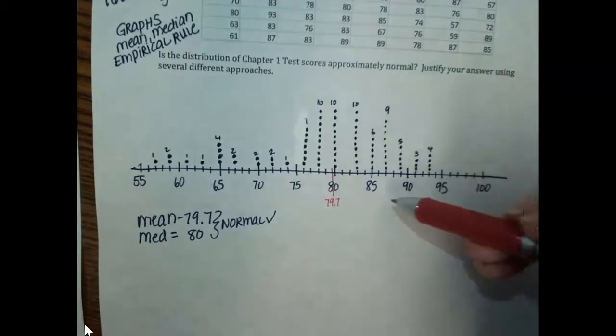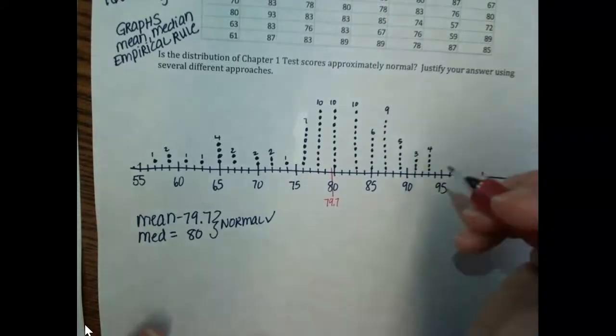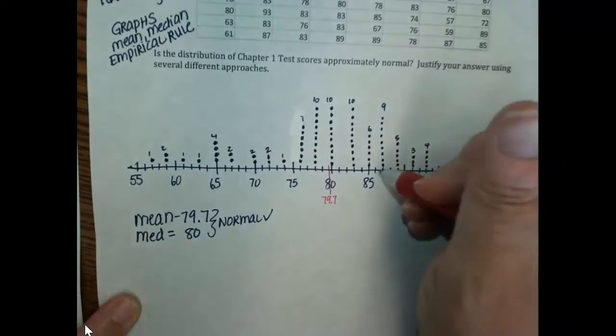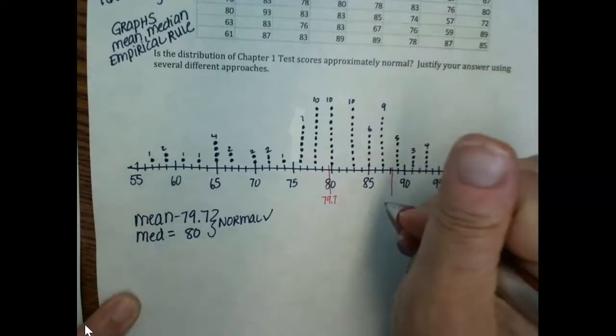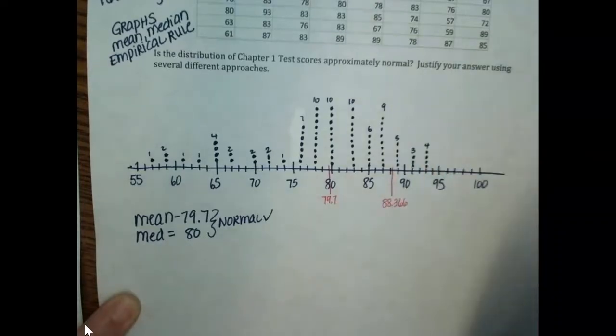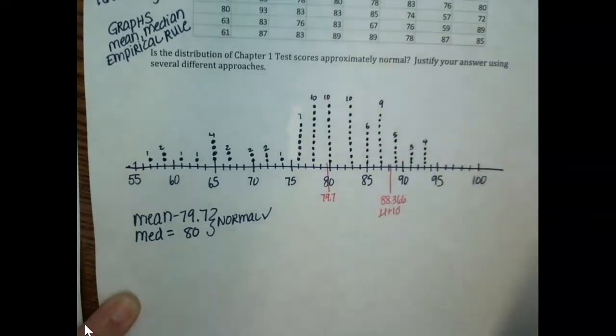If I add one standard deviation, I end up with 88.366, the mean plus one standard deviation.